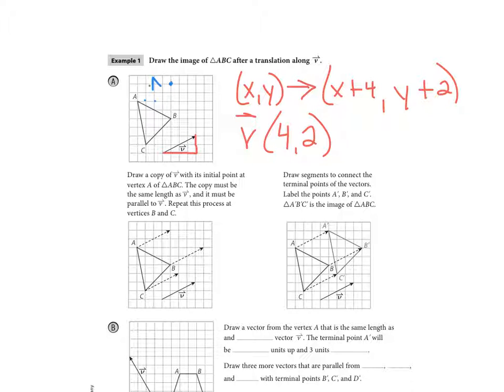And there is A prime. B goes over 4, 1, 2, 3, 4, up 2. There's my B prime. And C goes 1, 2, 3, 4, up 2. And there's my C prime. And you can see this is the same image. It's just been the same shape. It's been moved.